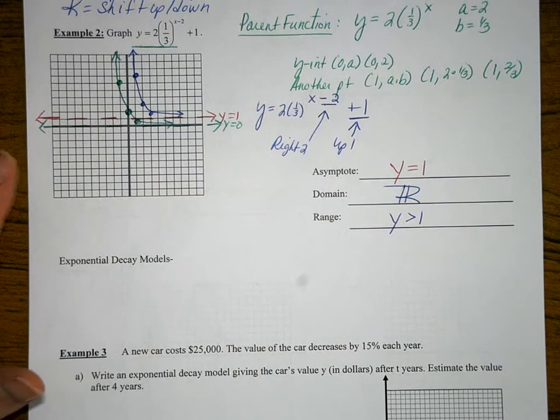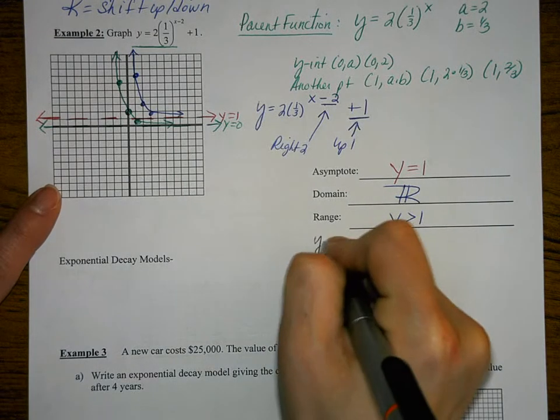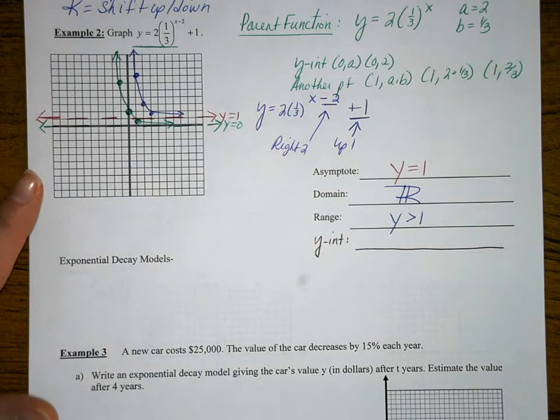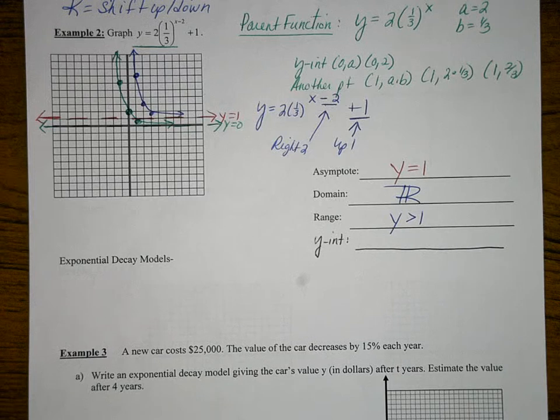All right, one more thing we've got to make sure we know is always our y-intercept. Where does my graph cross the y-axis? What is my y-intercept? Which graph am I looking at? I'm looking at that blue graph.